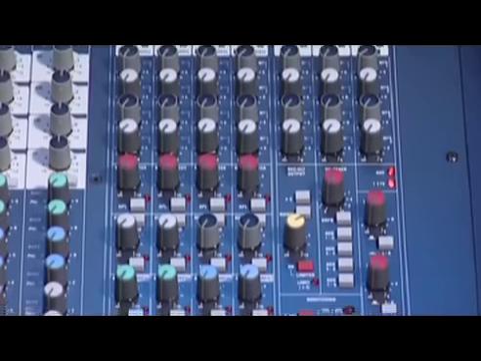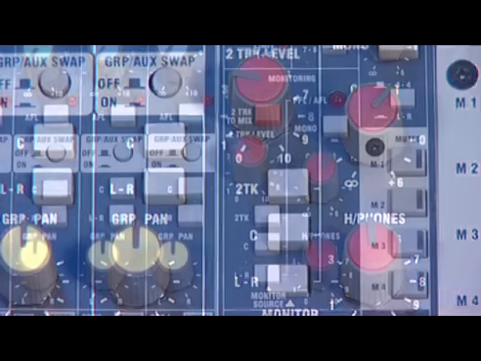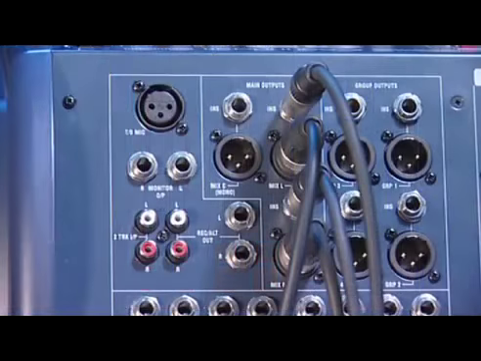The master section is where the finished mix ends up. There are controls for headphone levels, the control room sound, and of course the main mix. You'll normally have inputs and outputs for auxiliary sources like tape decks and CD players here as well.